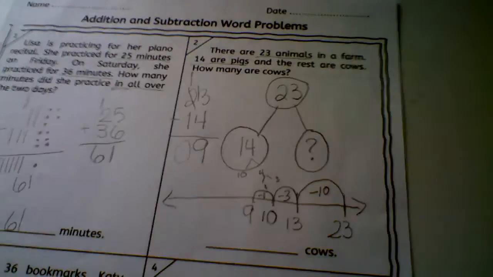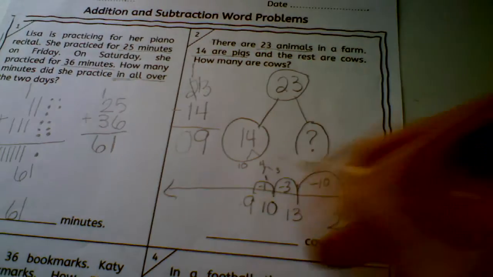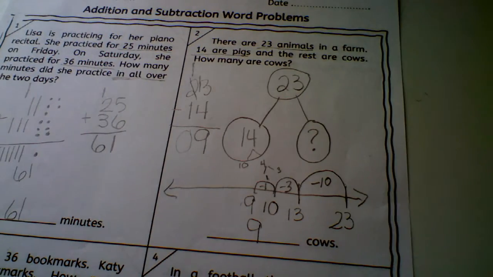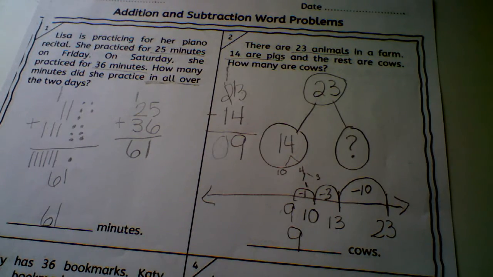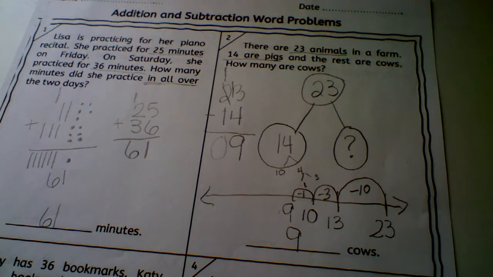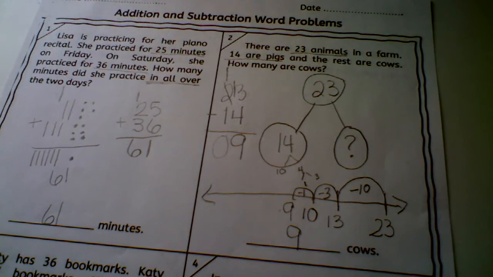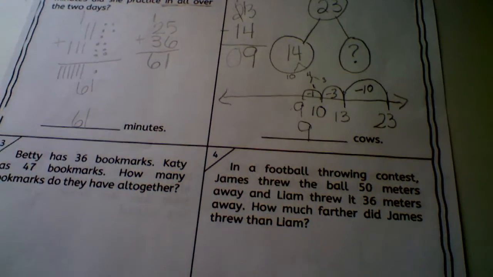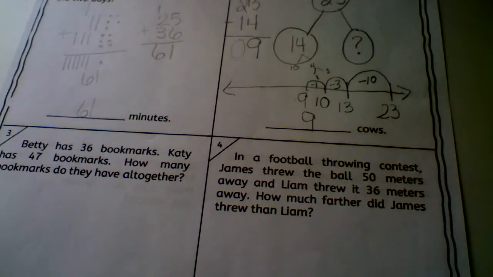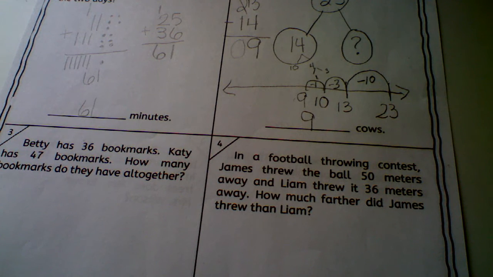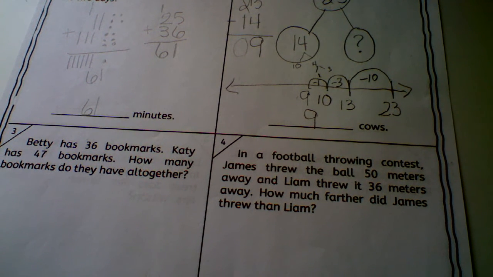And our open number line showed us the same answer. So the answer here is 9 cows. And on this sheet, it already has the answer labeled for you. If you don't have a label on the sheet, make sure that you label your answers. There are 2 more on this side. I'll read through them and you do the work. If you have any more questions, you can ask your parents or ask them to get in touch with me.